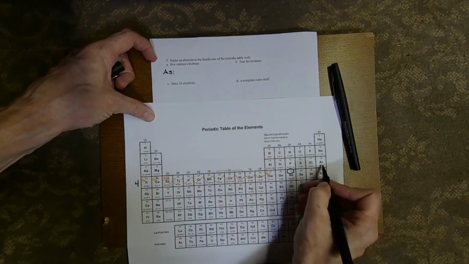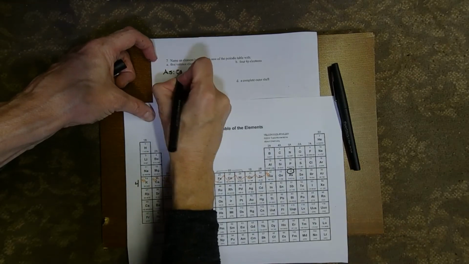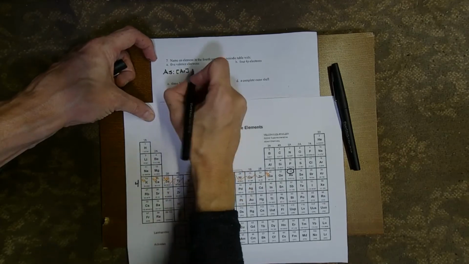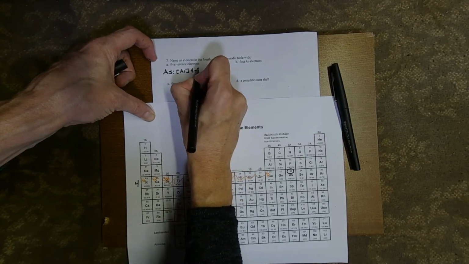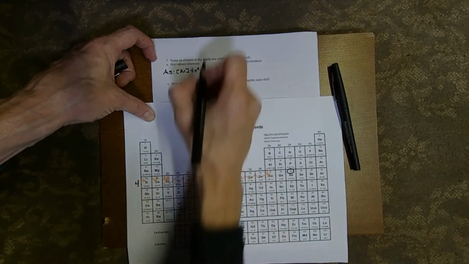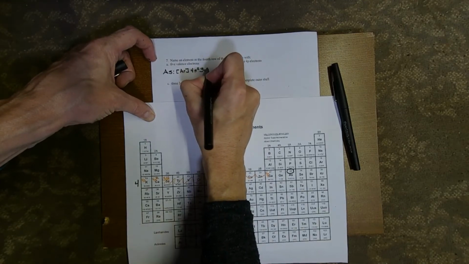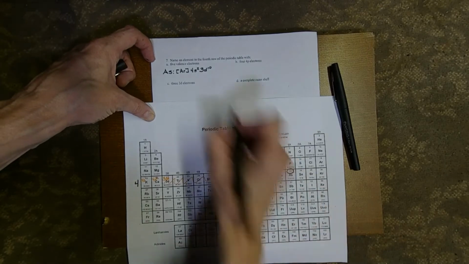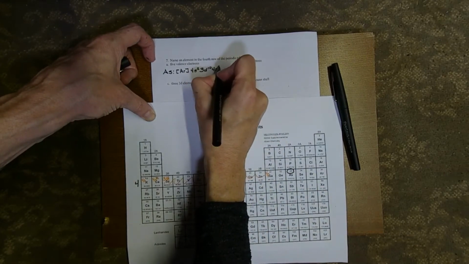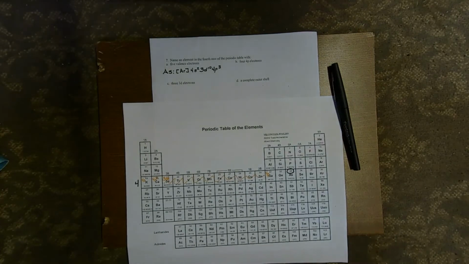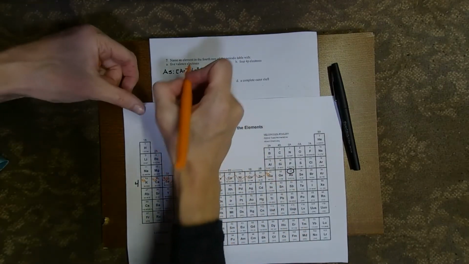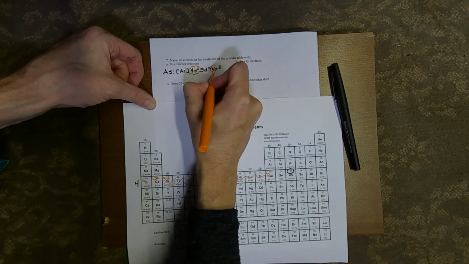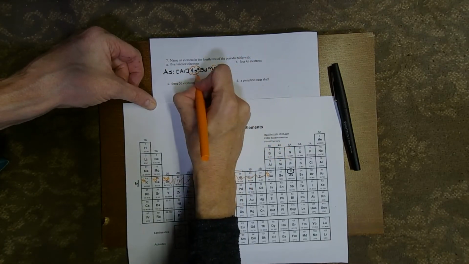So we're going to have argon, 4s2, because we're in the 4th row. I am going to write 3d10, even though it doesn't count towards my valence. And then 4p1, 4p2, 4p3. So looking back at this, these are my valence electrons, the 4s2 and the 4p3.